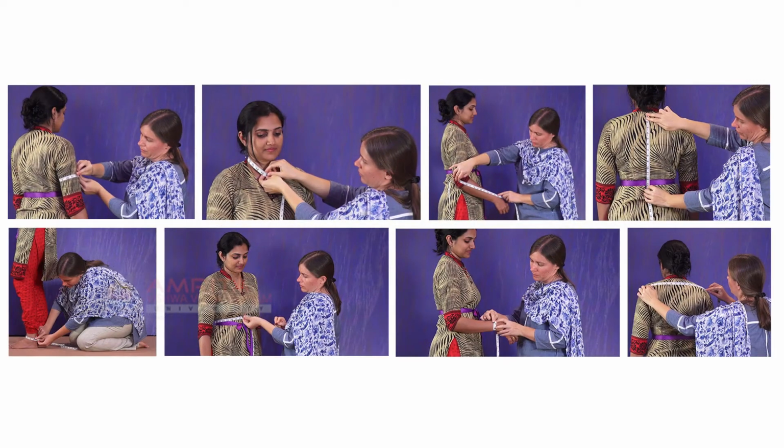In this session, we have learnt to identify the different body measurements and the procedure of taking the various body measurements. Before we conclude, let's take a look at the key points.